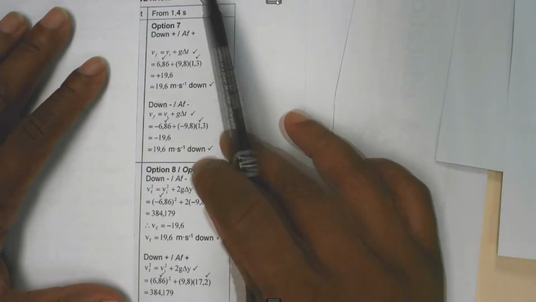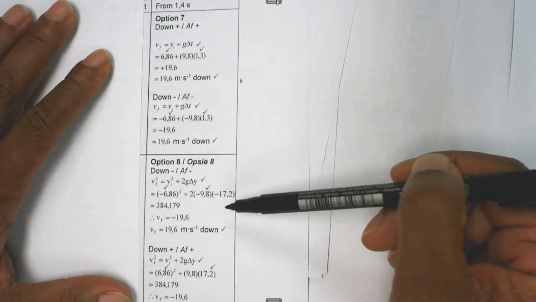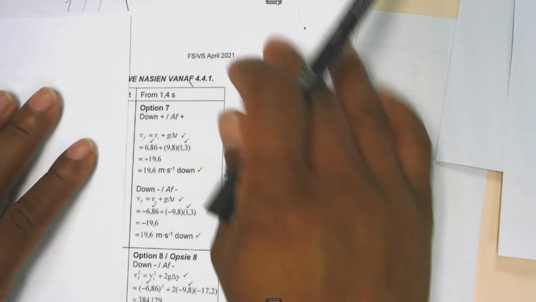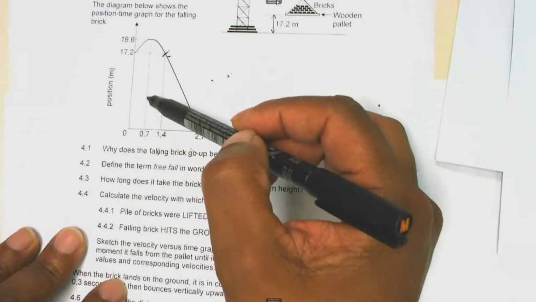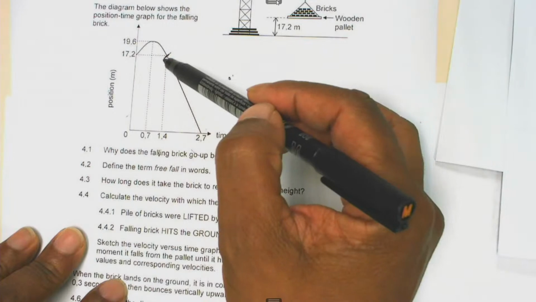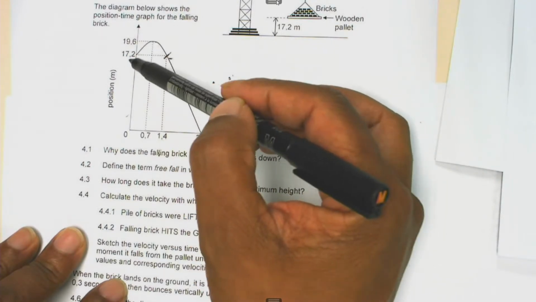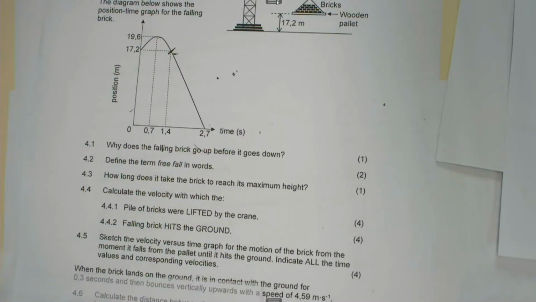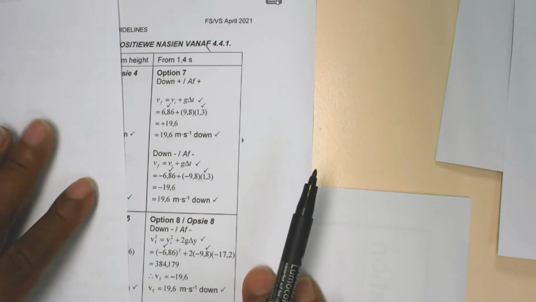Or option number 8, where we are using the displacement now. If you are using the displacement, what does it tell you? It tells you that it is from the same position. So our displacement here, because it is from the same position as that one, is going to be 17.2. So we are going to use that displacement as 17.2. And then what is going to be our answer? Our option will be option number 8.